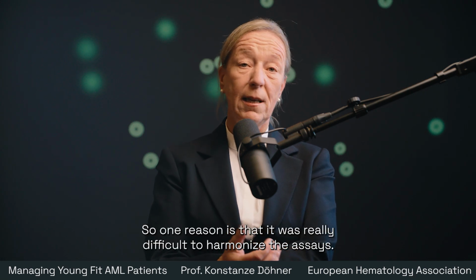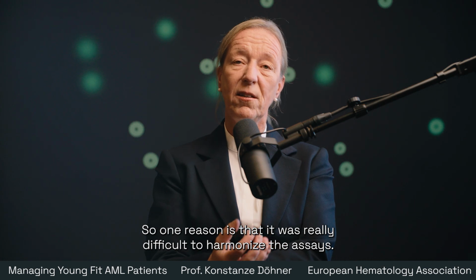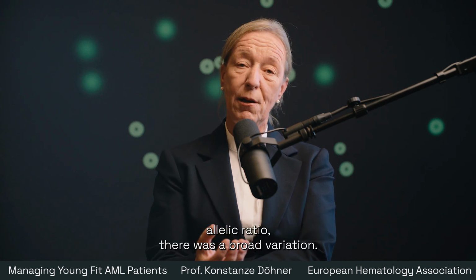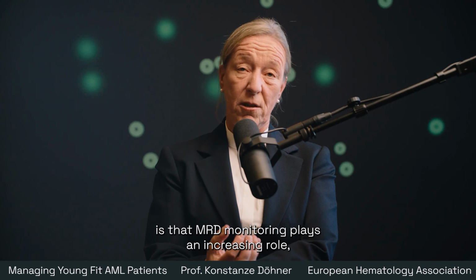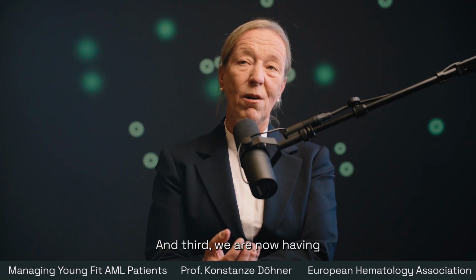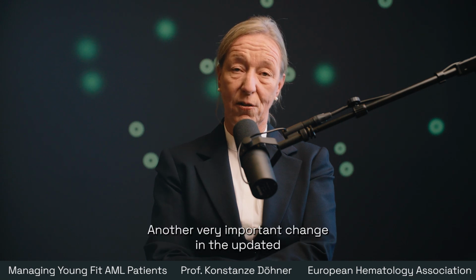One reason is that it was really difficult to harmonize the assays, and by determining the FLT3 mutant to wild-type allelic ratio, there was a broad variation. Second, MRD monitoring plays an increasing role, in particular in patients harboring an NPM1 co-mutation. And third, we now have very successful FLT3 inhibitors for the treatment of AML patients with FLT3-ITD mutations.